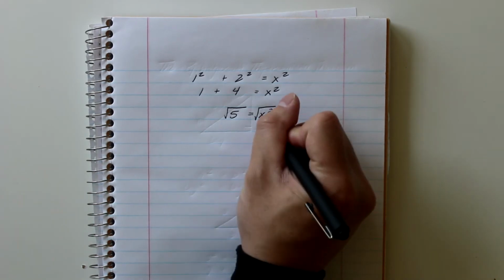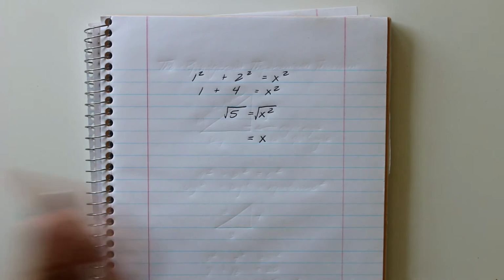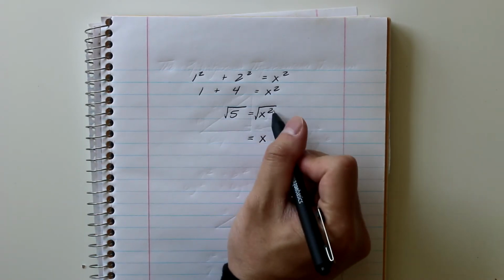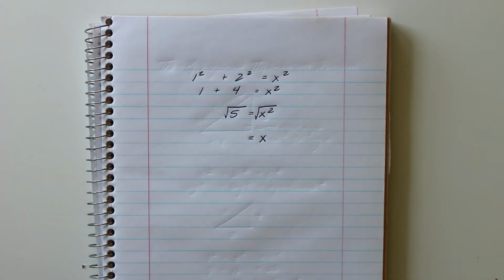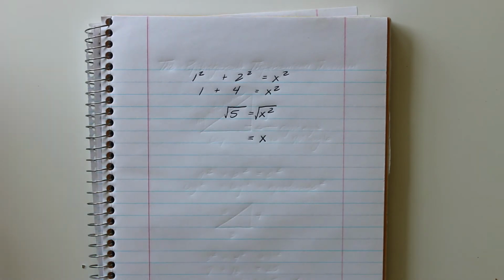Now, the square root of x squared, that equals x, right? Because the square root, the radical sign, and the power of 2 kind of undo each other. It's like you're taking the square root while raising to the power of 2 at the same time. They undo each other. Square root of 5, I'm not really too sure about that, so I'm going to have to use a calculator to figure that out. So let's go ahead and do that.